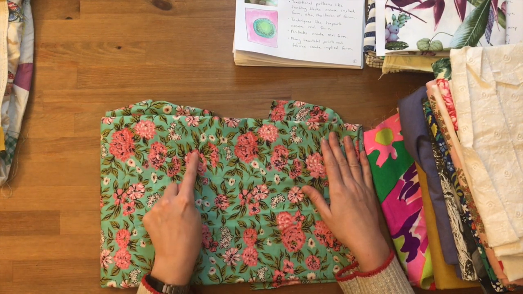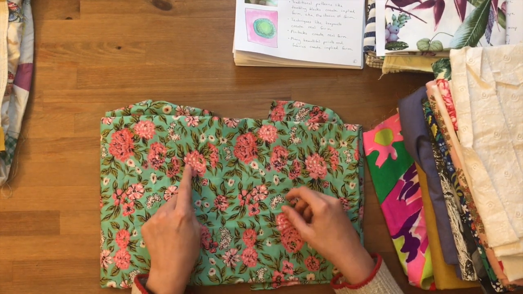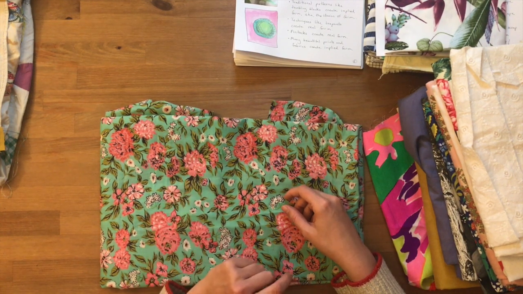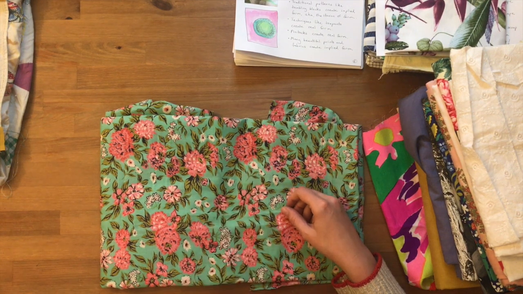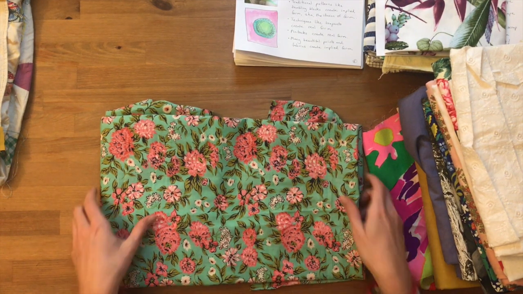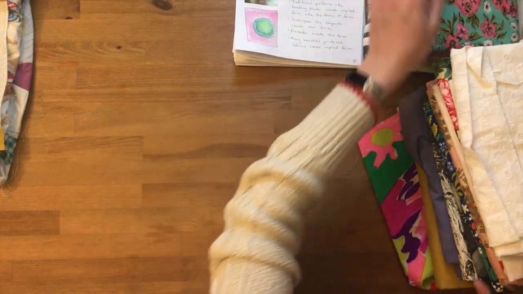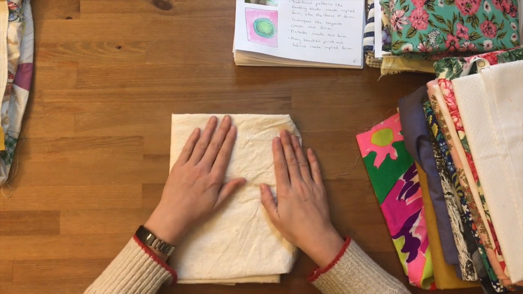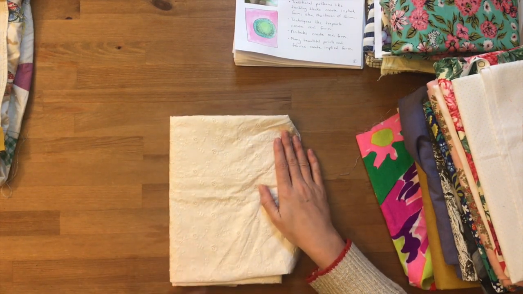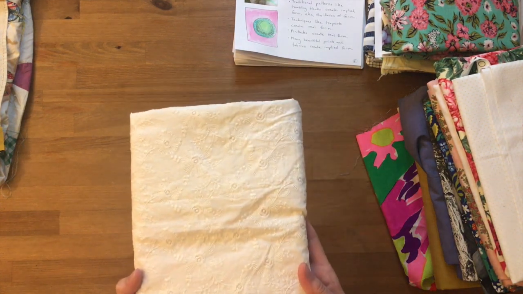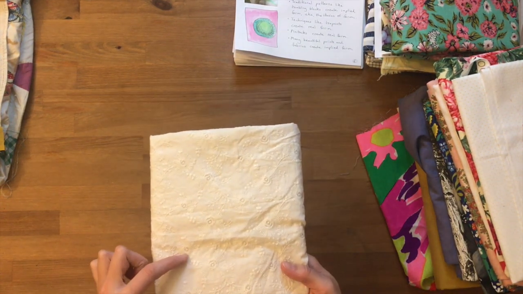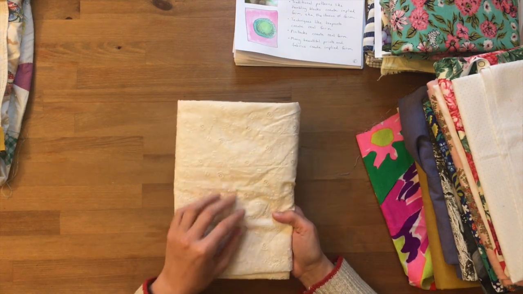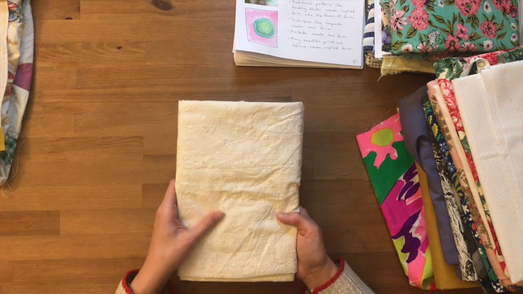I can see these flowers looking three-dimensional because they have the highlights of the white and then the lowlights of that darker pink and the black, and they look 3D. Finally, this is some form that I can feel. So this is a white fabric with white flowers embroidered on it, and it creates that sense of form in a three-dimensional quality.